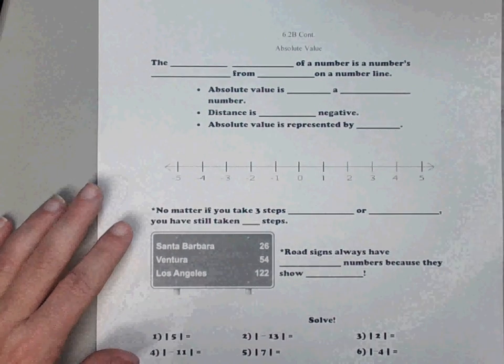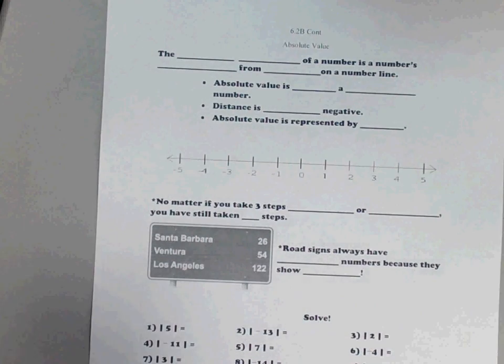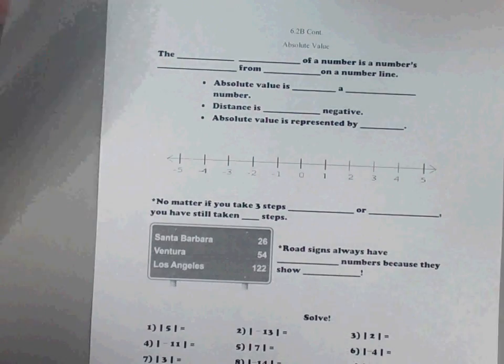Okay, guys, our next video notes is going to be over absolute value. This is going to be the first thing that we cover with our integers other than vocabulary. So let's just get started on working on these.